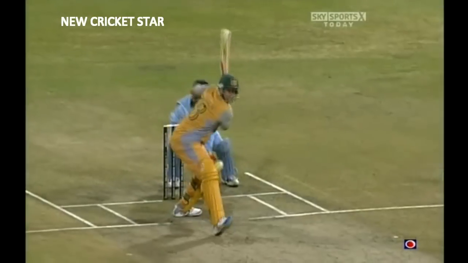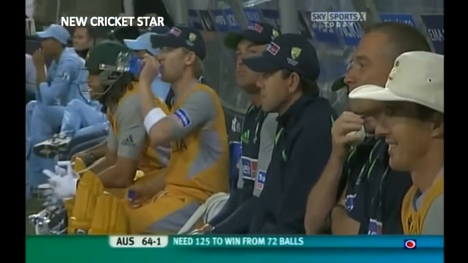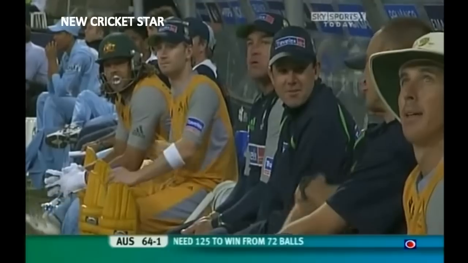Big, powerful shot. Don't even bother getting it back. They've called a new one out. That's another big one into the crowd. 18 from the over. Australia turning it on. 64 for 1 from 8.